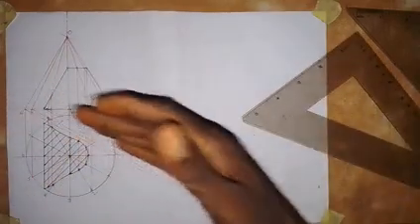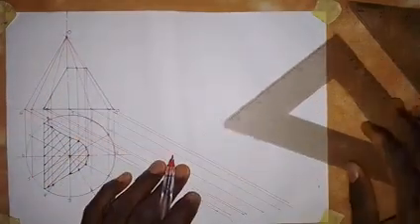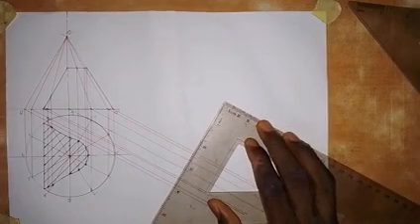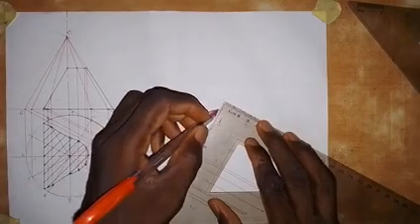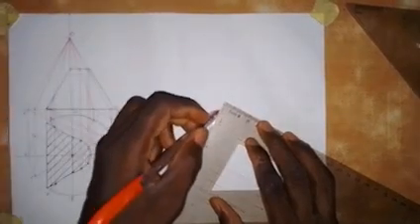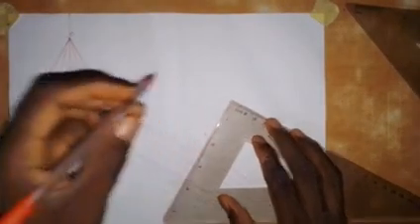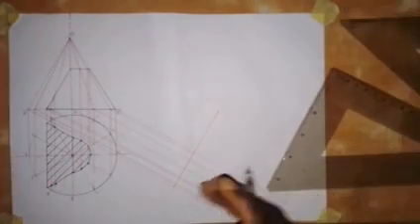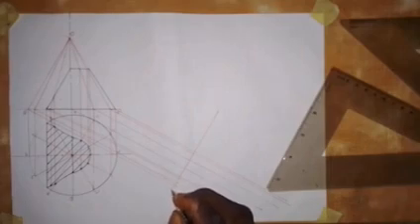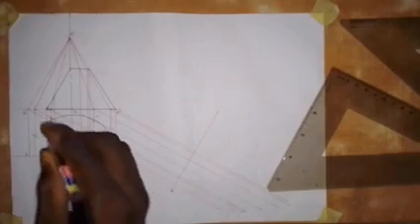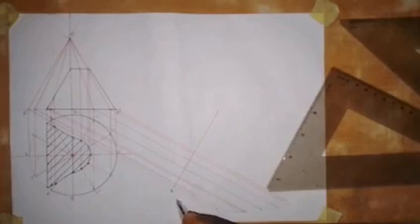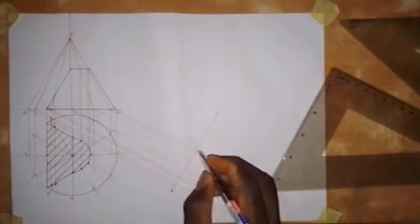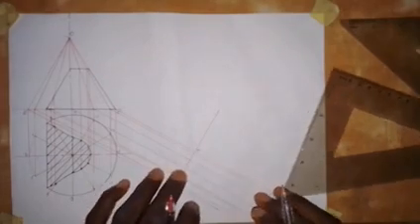Since I have drawn these lines with the 30 degrees set square, I will draw a perpendicular line to this line. That means I'm using the 60 degrees. So I will draw a line like this. Looking at this line, this is 0.6. If I follow the first line that I drew from 6 prime, this is 0.6, while this point here is for 0. Take note of that.